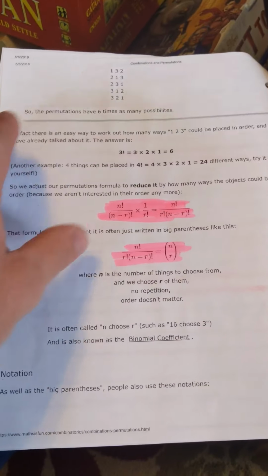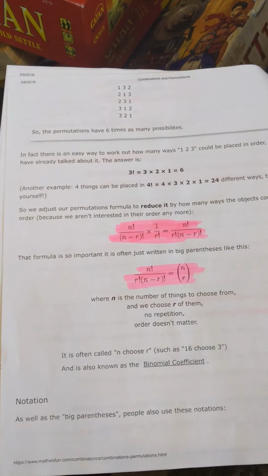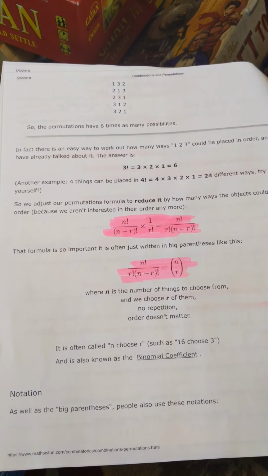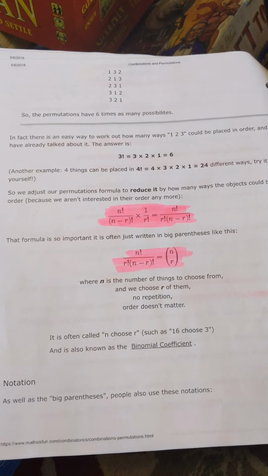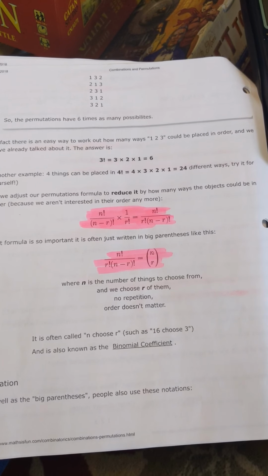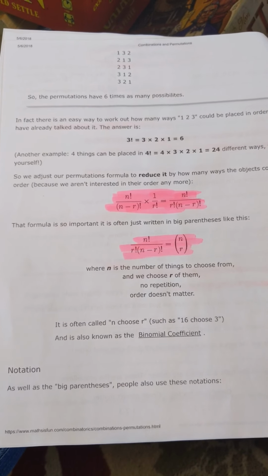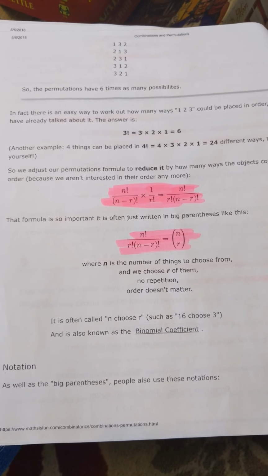So what it's saying is you just have 16 balls. It does not matter which ones they are. It doesn't matter if it's the 8 ball or the 7 ball. All that matters is that you are choosing 3 of them. So, in fact, there's an easy way to work out how many ways 1, 2, 3 could be placed in order. We've already talked about it. It's factorial. 3 factorial.